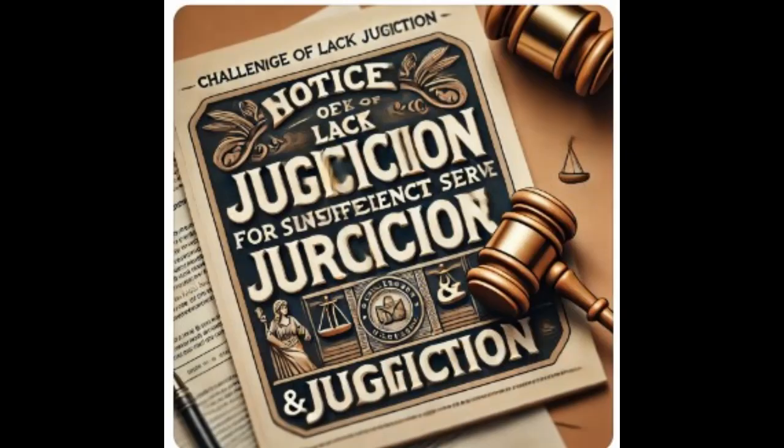Example notice format. I, your name, formally issue this notice of lack of jurisdiction for insufficient service, as I was never properly served in accordance with applicable law or rule. Because proper service was not effectuated, this court lacks jurisdiction over my person, and any actions taken against me are null and void. I demand immediate dismissal of the case or correction of the service process before any further legal proceedings.